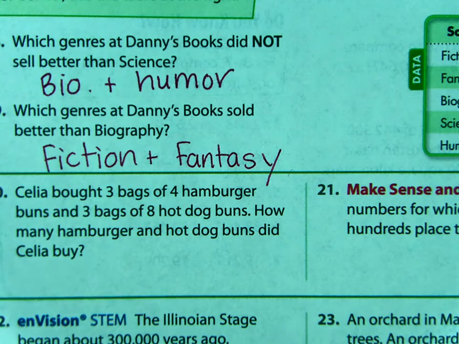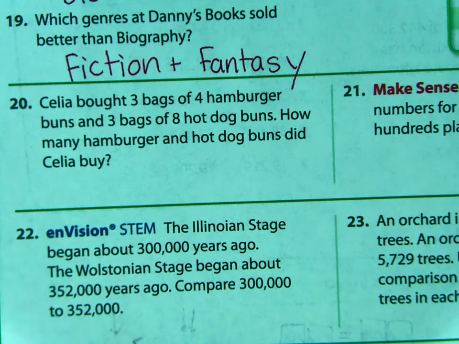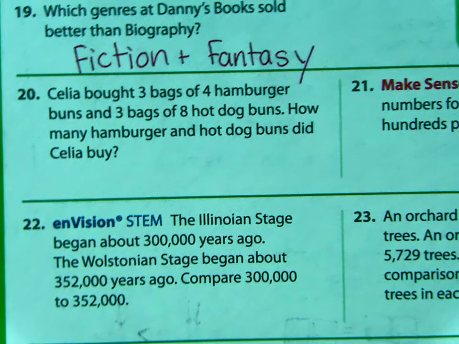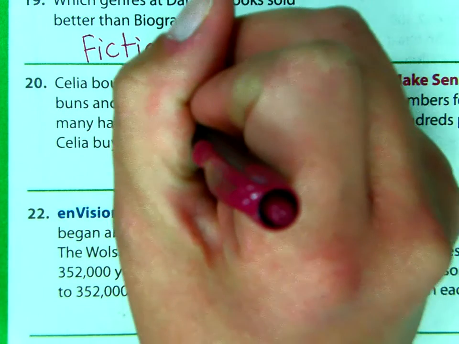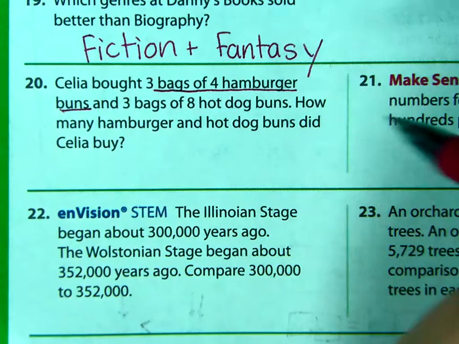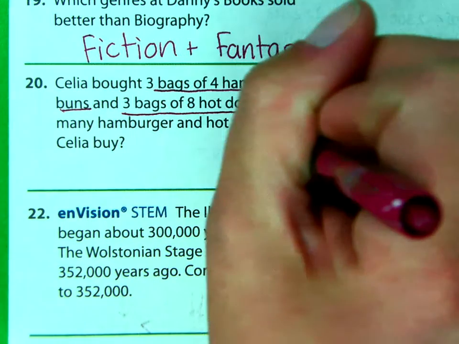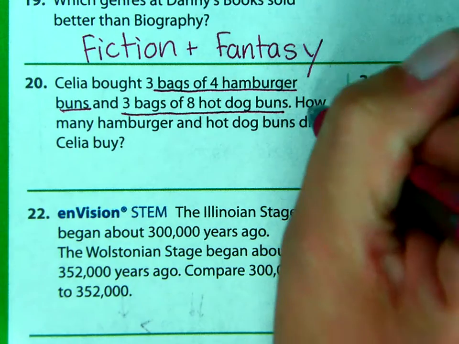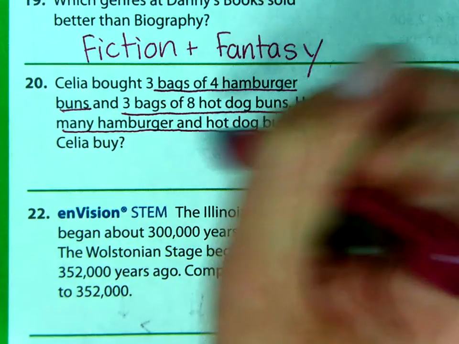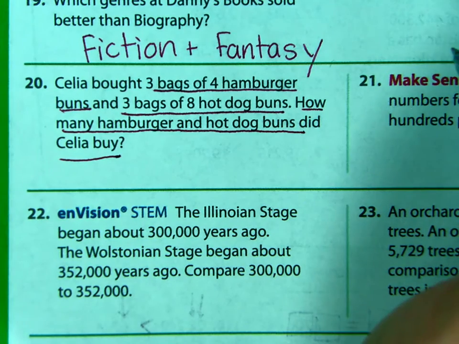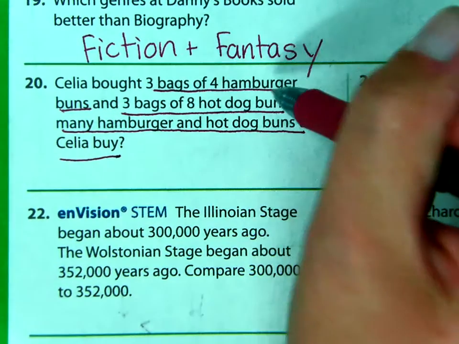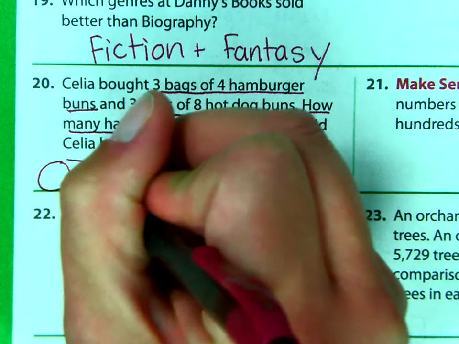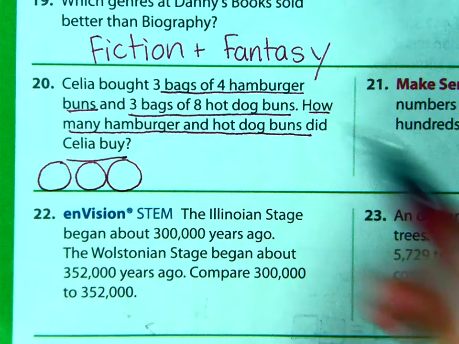Last one, number 20. Celia bought 3 bags of 4 hamburger buns and 3 bags of 8 hot dog buns. That's going to be one of those problems. You got to read it 3 times. How many hamburger and hot dog buns did Celia buy? So it sounds like 2 smaller multiplication problems to me. So 3 bags of 4. So 1, 2, 3 bags. There's 4 hamburger buns in each one.